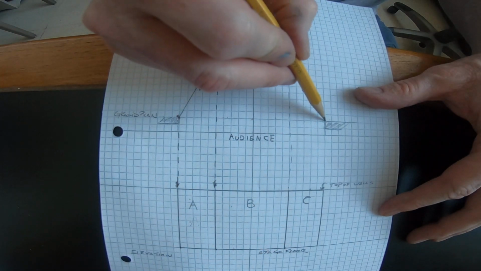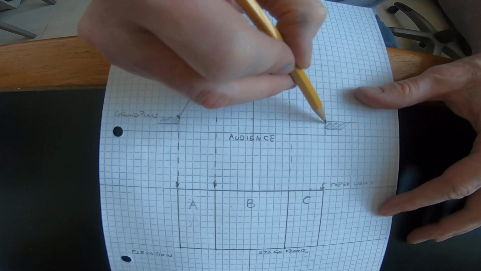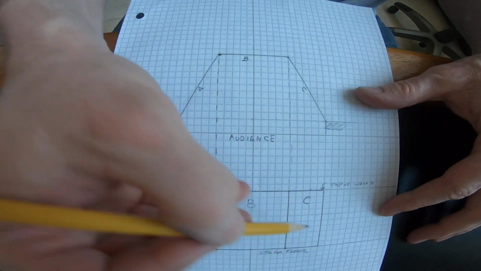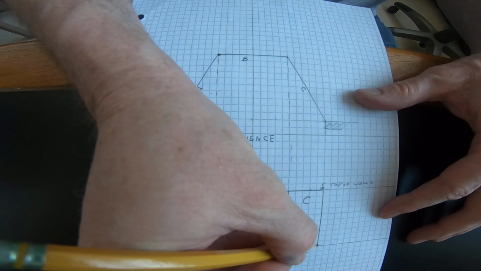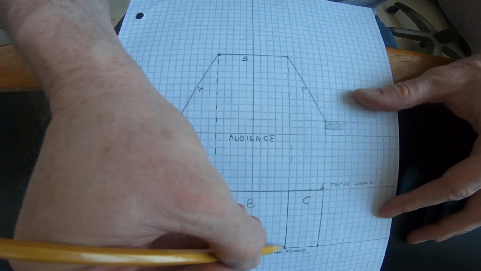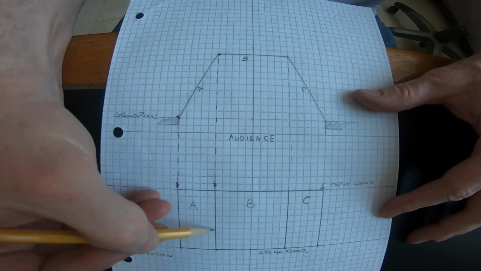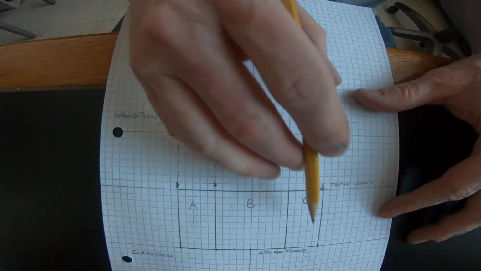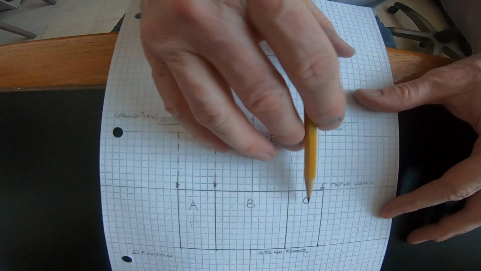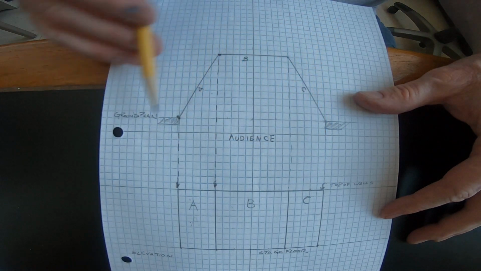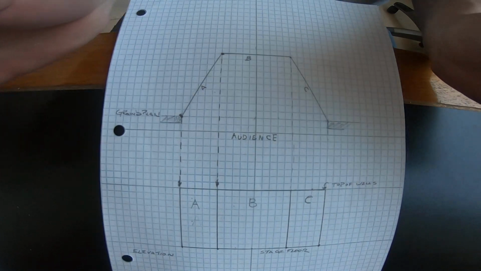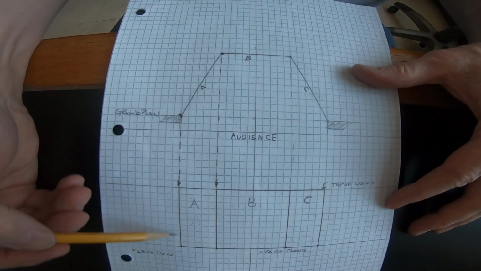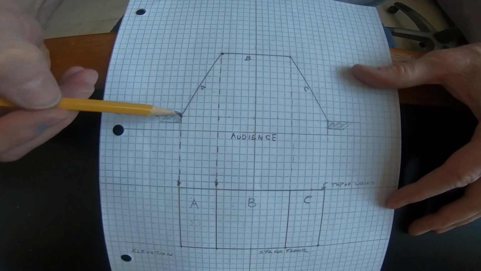And again, for where wall C meets the proscenium arch, transfer that. Once I've transferred those lines down to a point, I can just draw a straight line up to the height of my wall. And this shows me what wall A, B, and C look like in an elevation. Walls A and C are not their full length in this view because they're going on an angle.